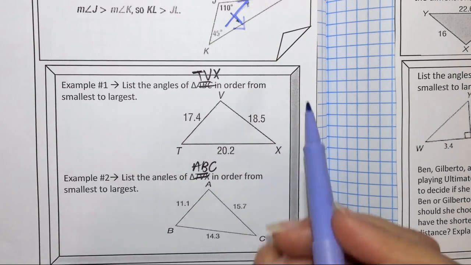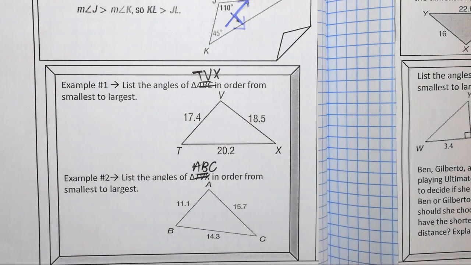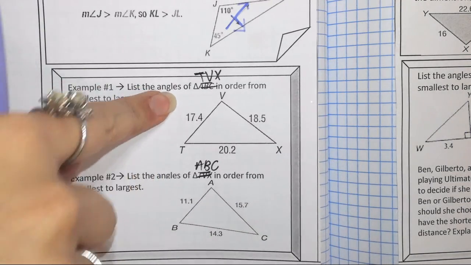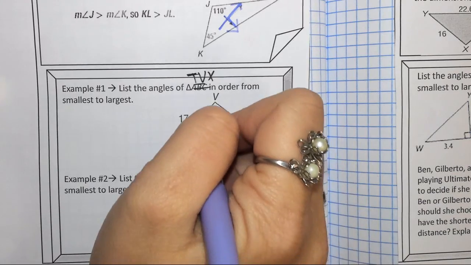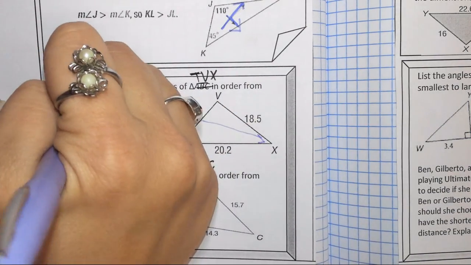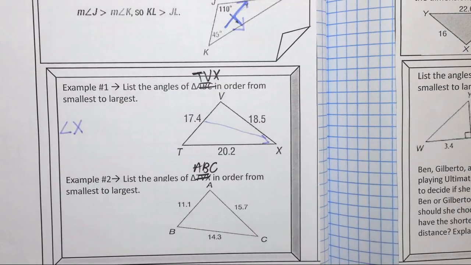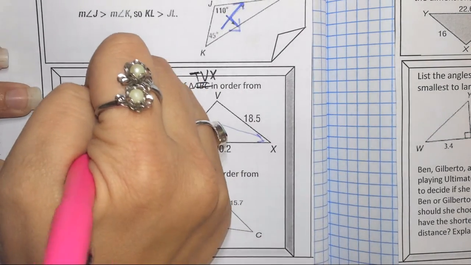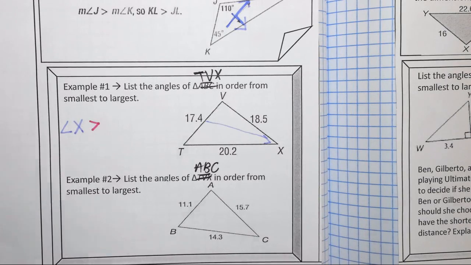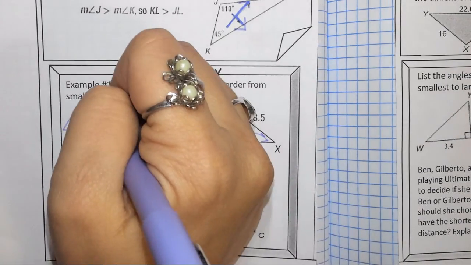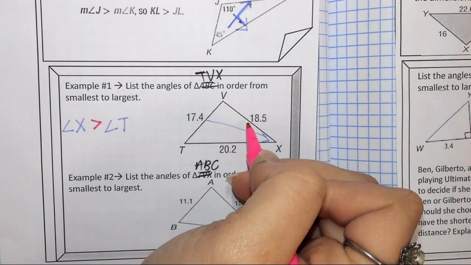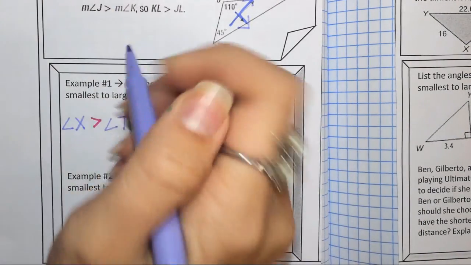Okay, so what's the smallest side? TV. So the smallest angle would be across from that. And what's the smallest angle? So angle X is greater than, what's the next one? Y, because this is the next smallest side.